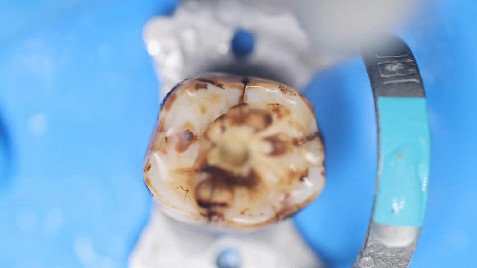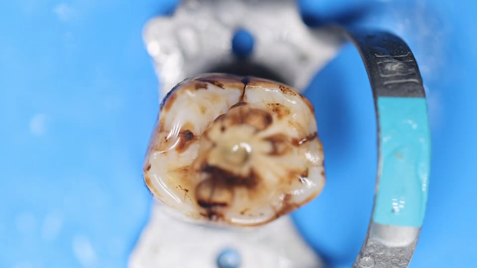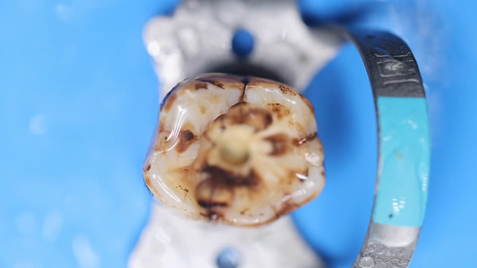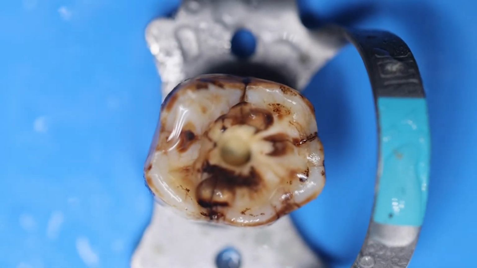We got this drop. This is the drop that we were talking about. When we are slowly going, you can just focus on that area.